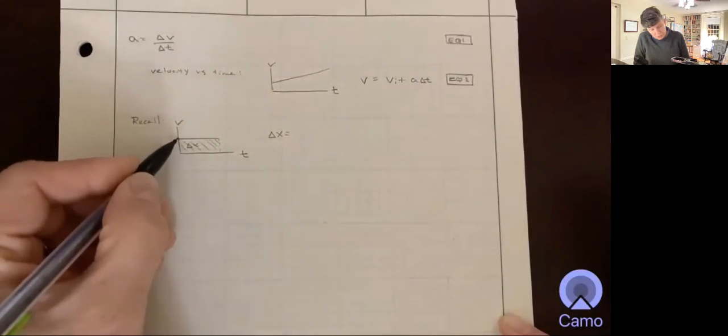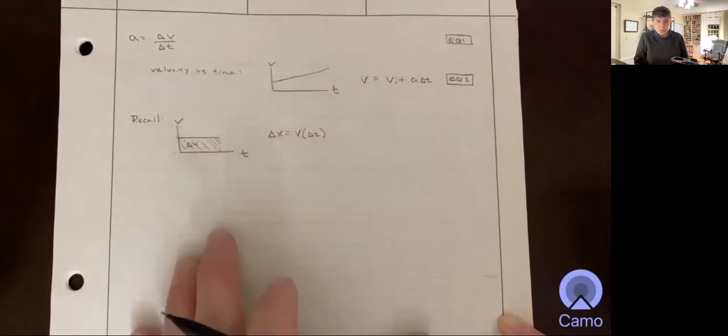So we would say here that the displacement is this height here, or whatever this constant velocity is, times this width here, which is however long that chunk of time is. This is old news. This is not a new piece of information.